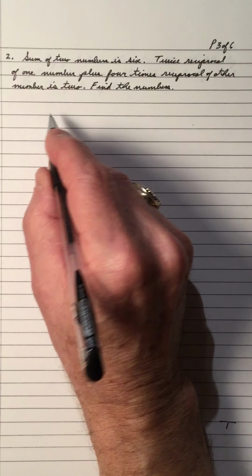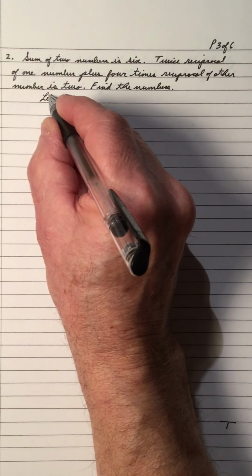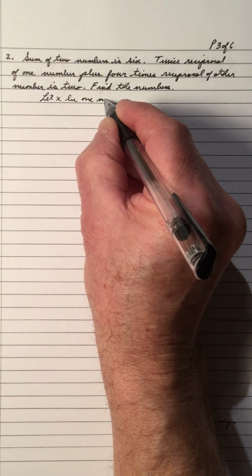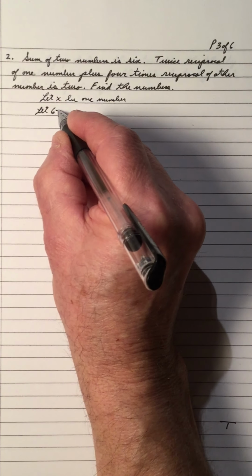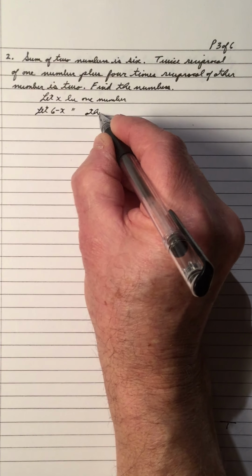So we have the sum of the two numbers is 6. We're going to let x be one of the numbers. And if the sum is 6, that means 6 minus x is the other number.